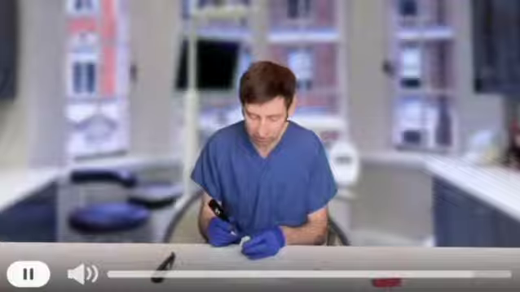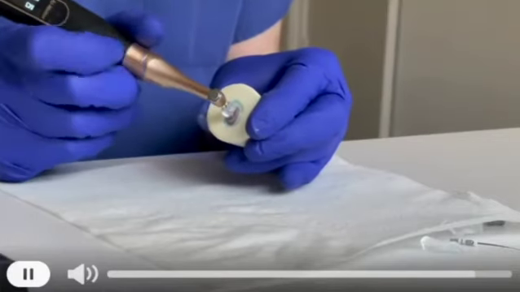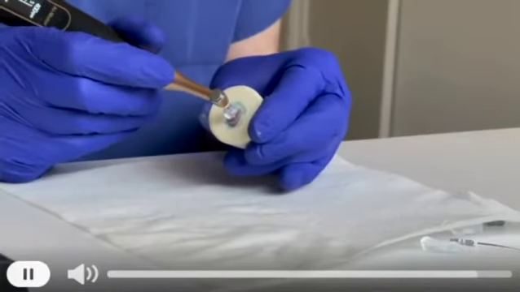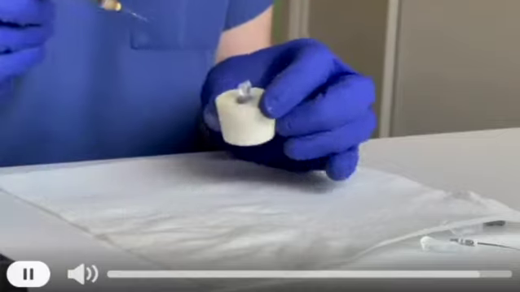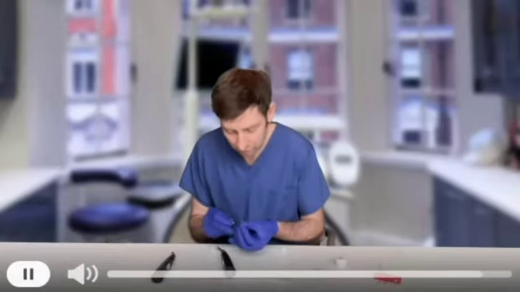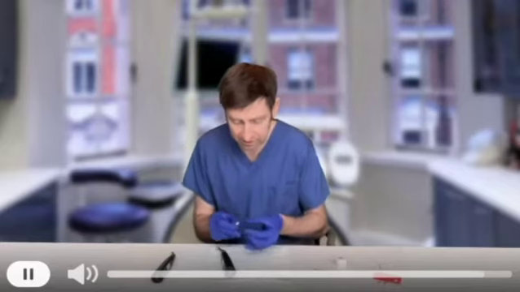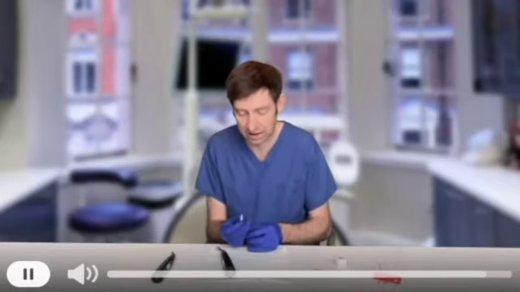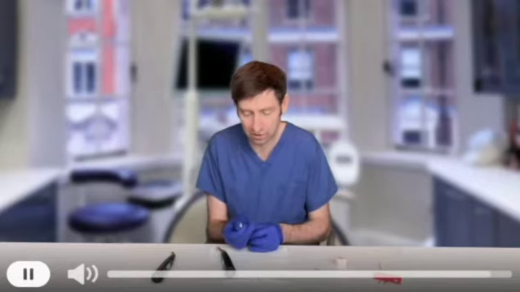So I'm going to go over again, just in summary. Place the file passively, and then engage and out, engage and out, engage and out. So let's have a look here. We've got our file and the 10 centered right in the middle of the canal. We've kept all the curves beautifully. No transportation, patency has been maintained, and we've done it in a fraction of the time that it would take to do by hand instrumentation. It's a much safer technique.